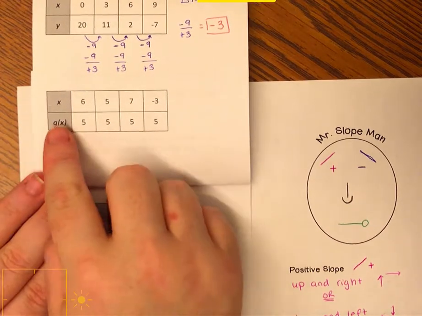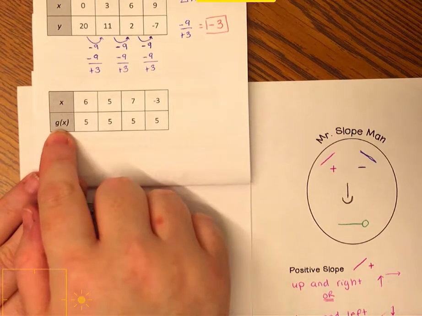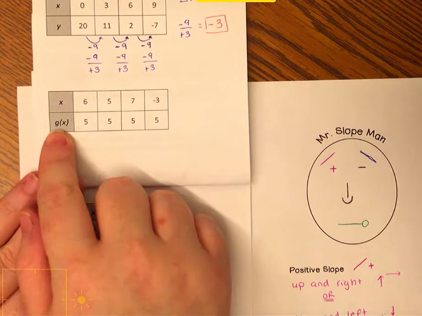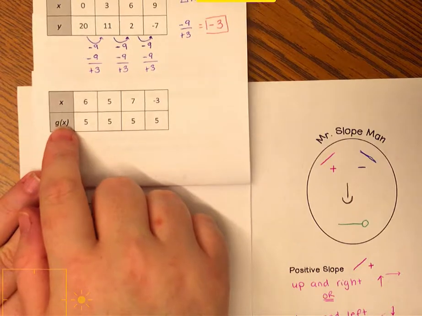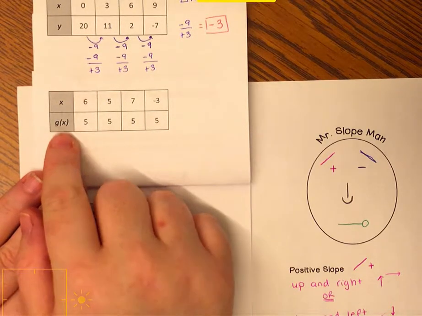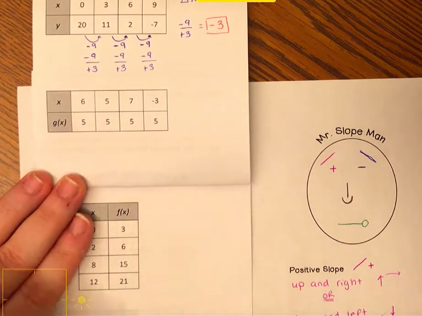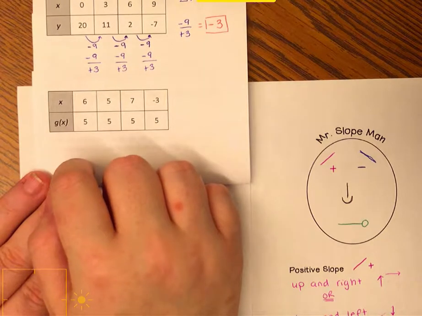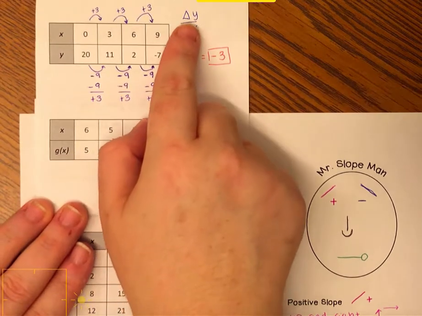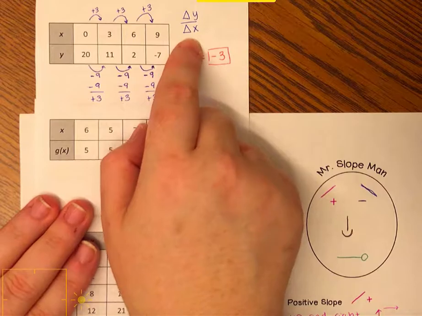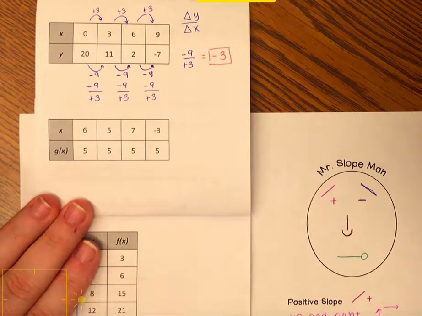On this next example, we have x and g of x. Now in previous videos, when we're talking about key features of a function, g of x means the same thing as y. It means it is a function of x. So again, we want to find that delta y over delta x. So we need to find our changes.